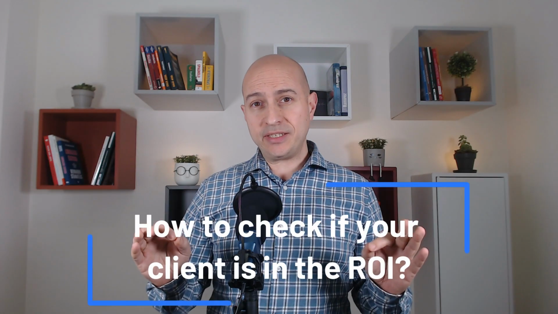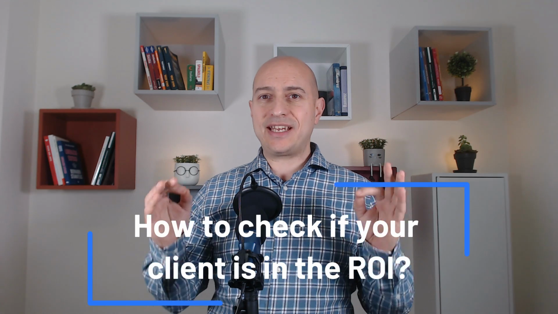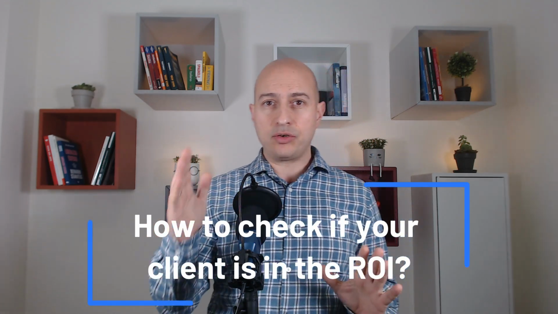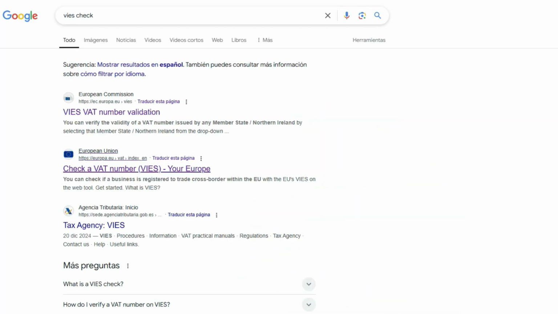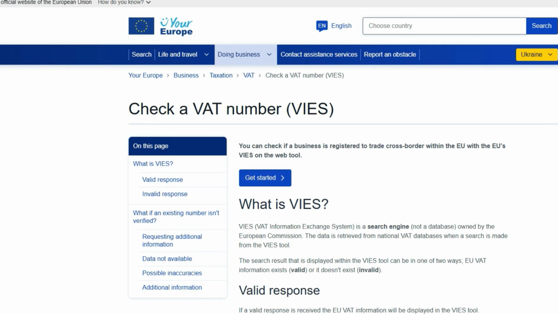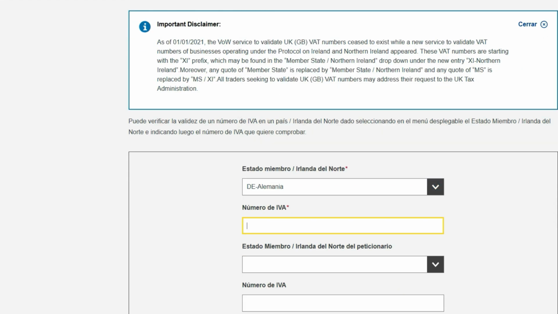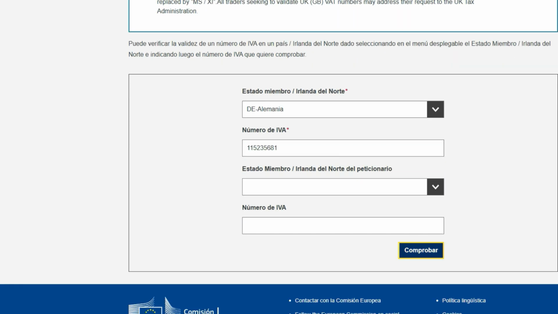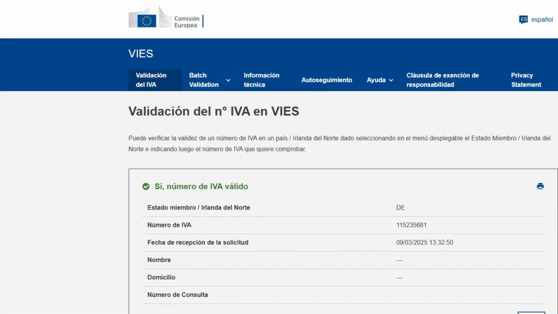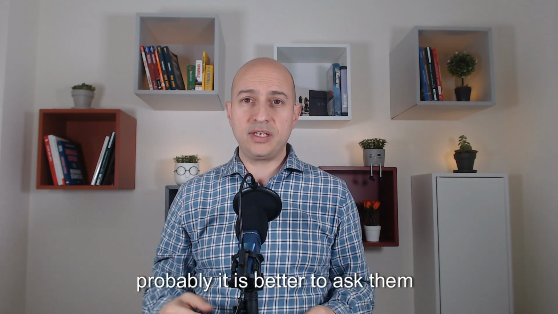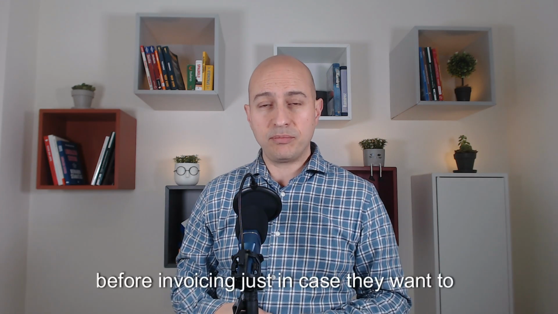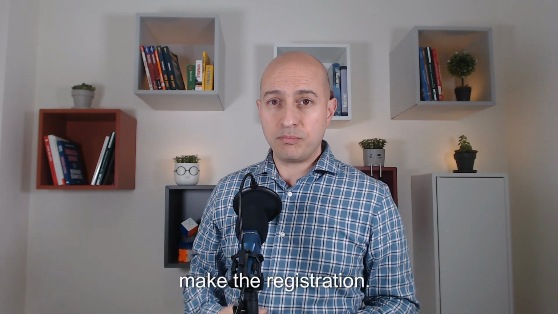Before invoicing without VAT, always check if your client is in the ROI through the VIES website. So you have to go to the official VIES website, select your client's country and enter their VAT number. If it appears as valid, you can invoice them without VAT. If it is not on the list, you must charge Spanish VAT, which could be difficult for them to offset, so probably it is better to ask them before invoicing, just in case they want to make the registration.